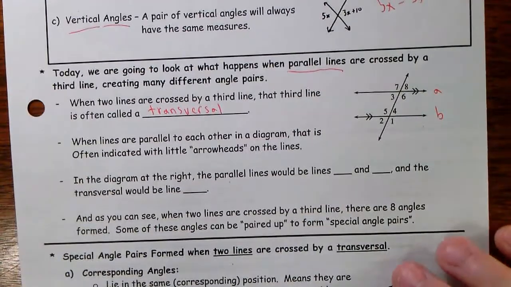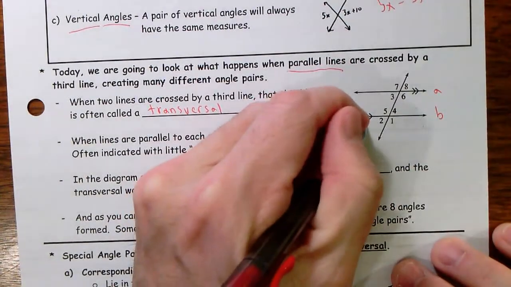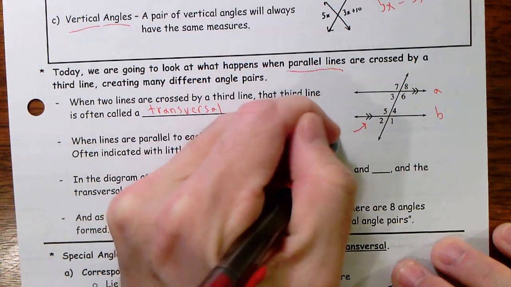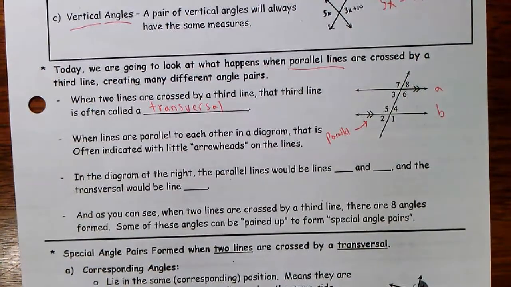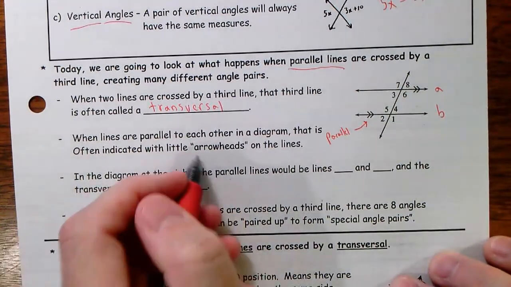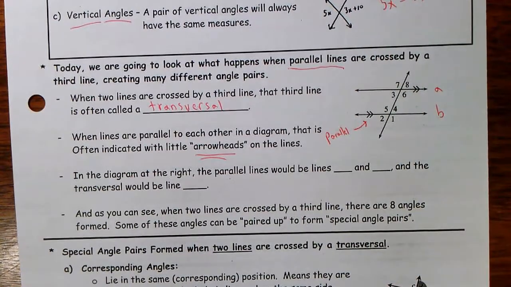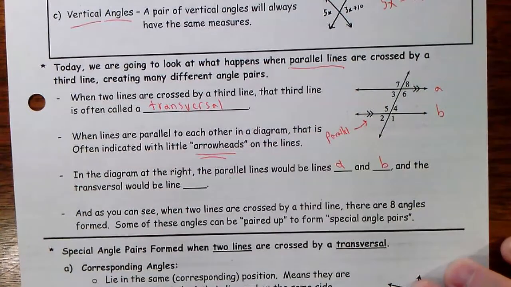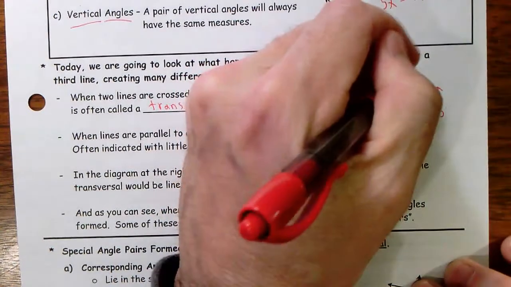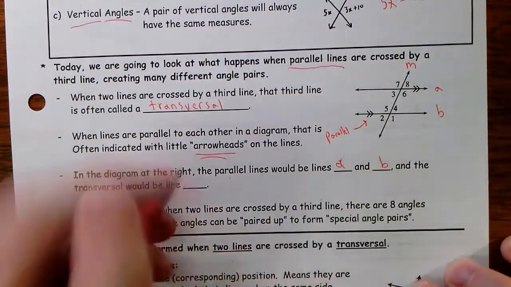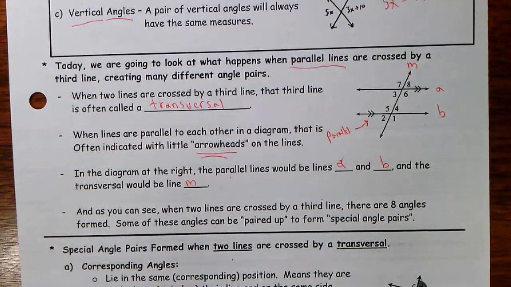And I'm going to name these lines. I will name the two lines here A and B. And this little symbol right here tells you that those lines are parallel to each other. So when lines are parallel to each other, it's often indicated with little arrowheads, like I just showed you. In the diagram at the right, the parallel lines would be lines A and B, and we need a name for the transversal. We will call it line M. So the transversal would be line M in this case.